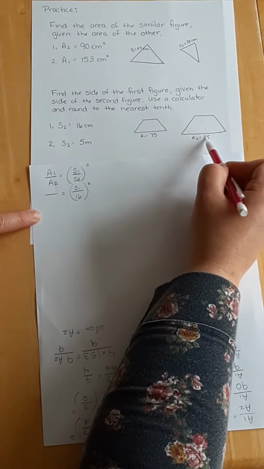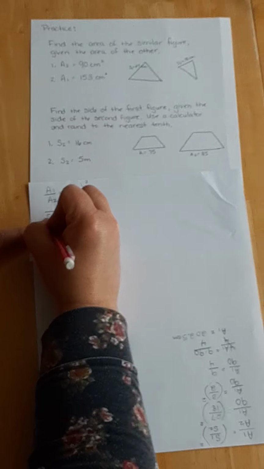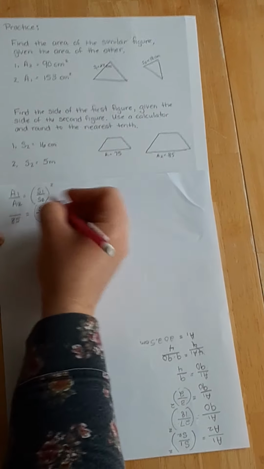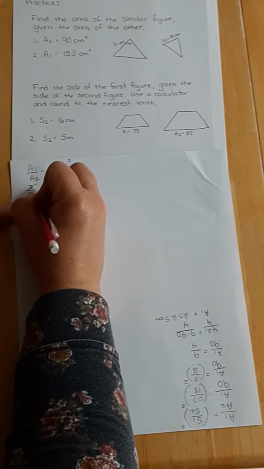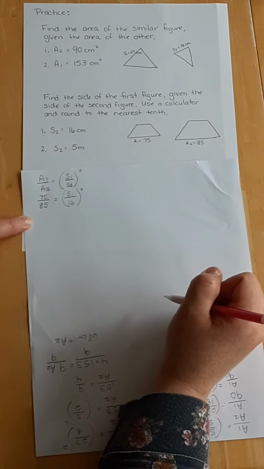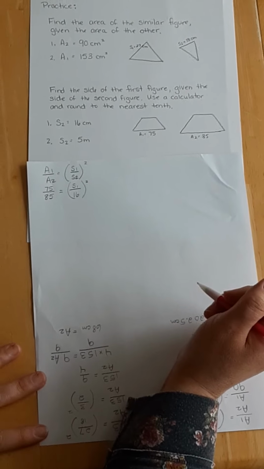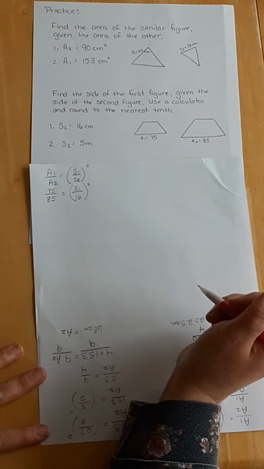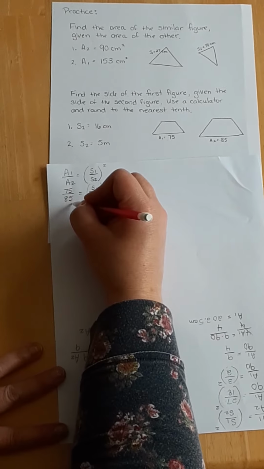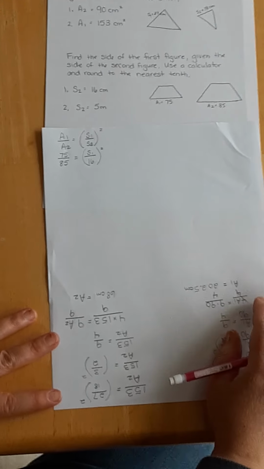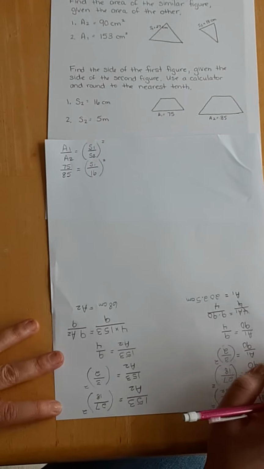Now, if this was side 2, that means this is going to be figure 2. So 85 has to go in the bottom, and 75 goes on top. Okay, this one is a little bit different here. So let's first reduce the fraction. 75 over 85. What goes into both of those?